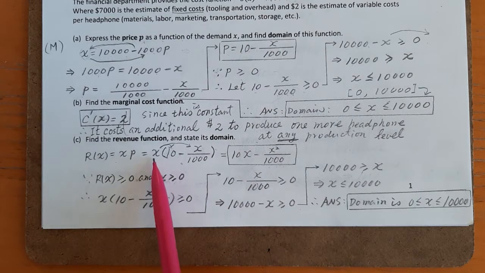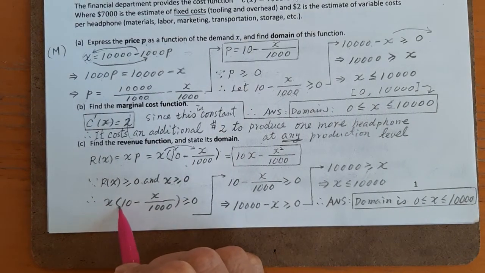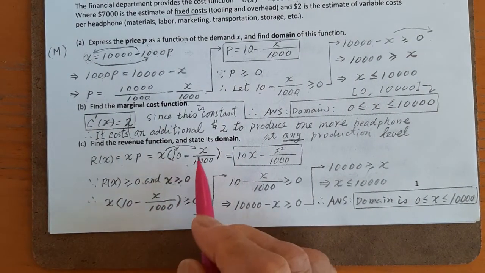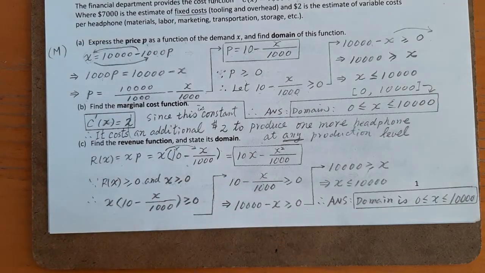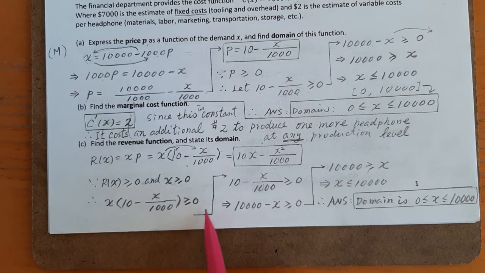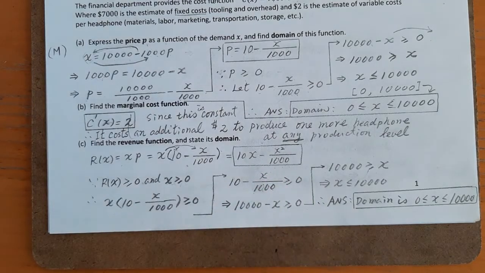In other words, the revenue function x times 10 minus x over 1,000 is greater than or equal to 0. Since x is positive, divide both sides by x, so you get 10 minus x over 1,000 greater than or equal to 0.